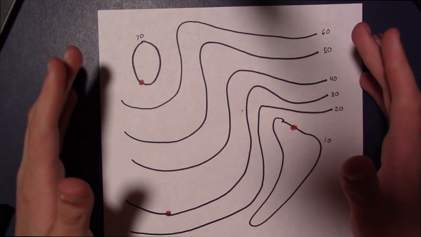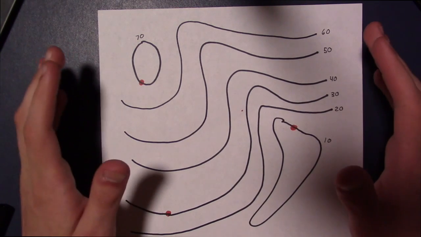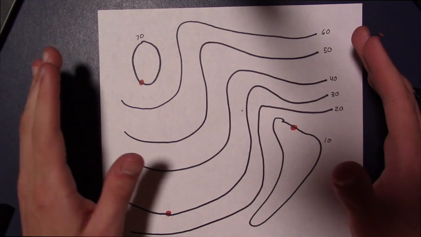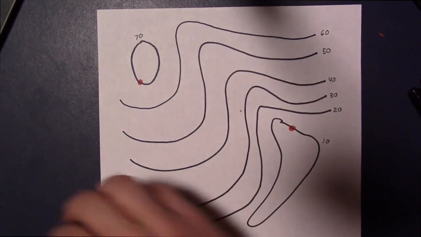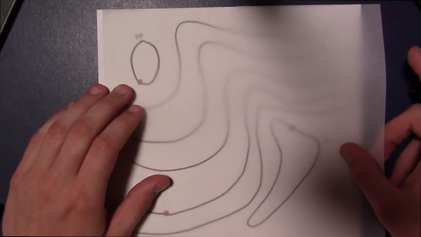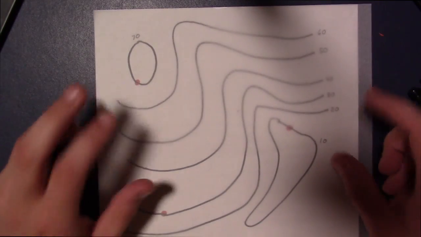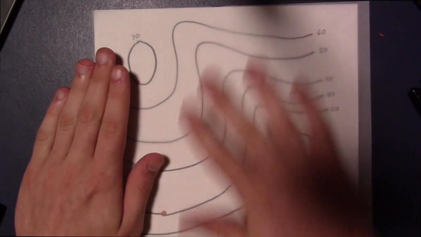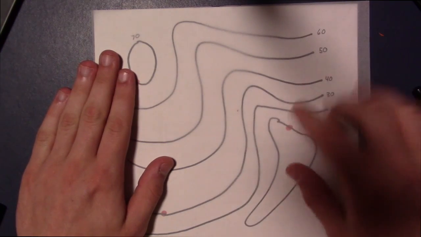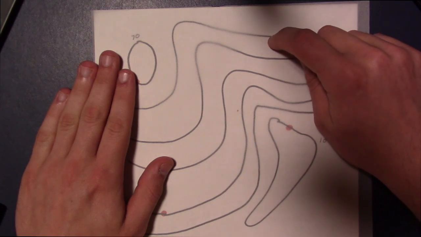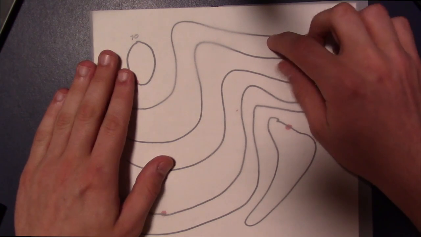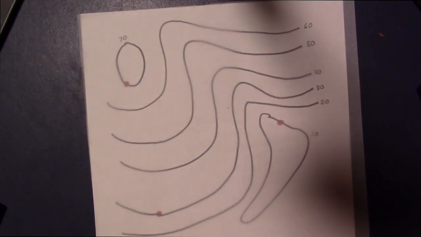And the way that we go about doing this is we have to use a piece of tracing paper to write down where our plane is and show where that intersects with our contour map. So what I'm going to do is lay my tracing paper over this and represent the plane on my tracing paper. Basically, I'm going to be drawing lines that represent the strike at different heights along the plane. So let me show you what that looks like.